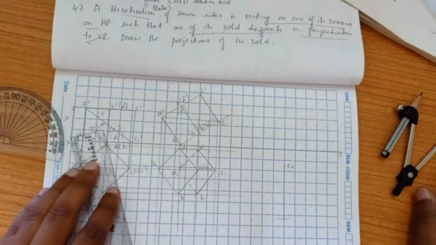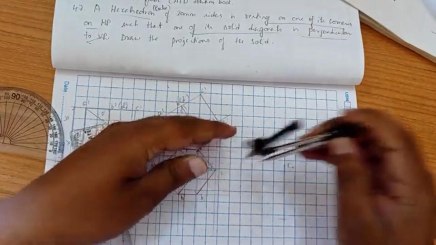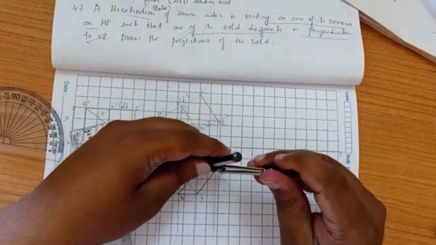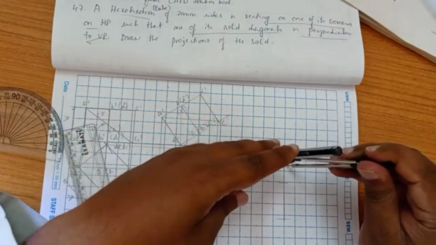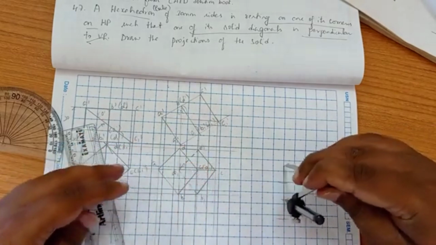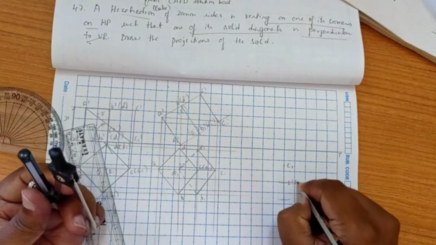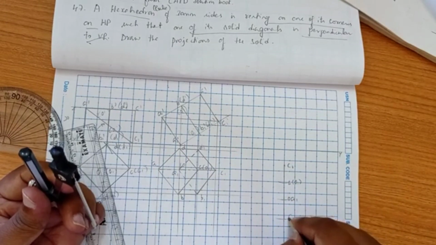Now I'm cutting the arcs. Okay, so this point we have C and O1. This is O and A1, and this is A.